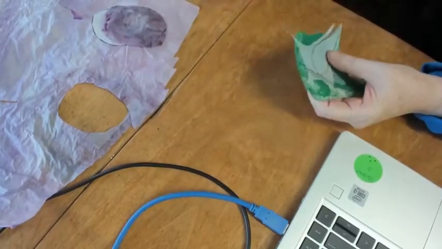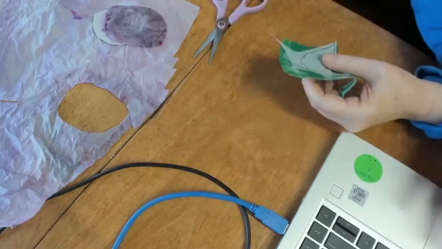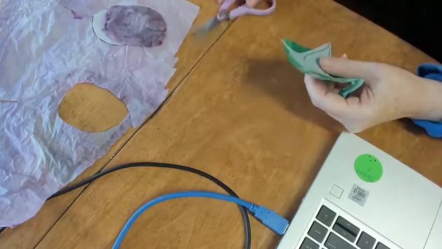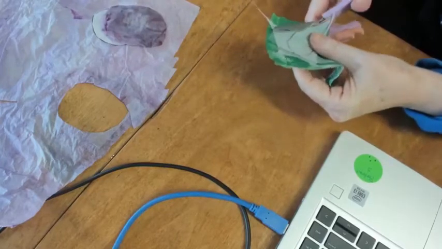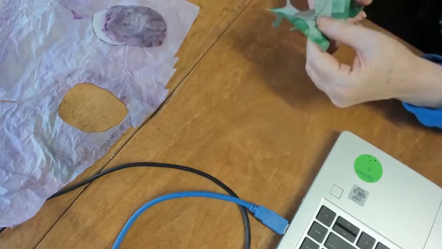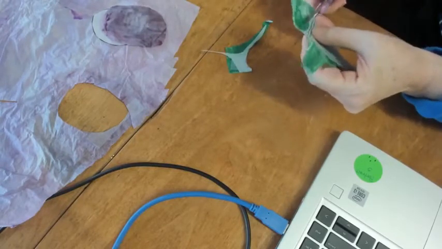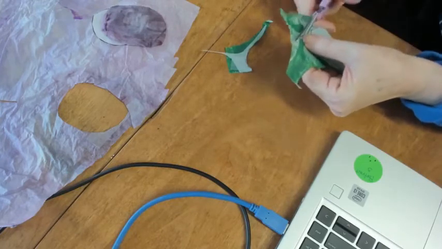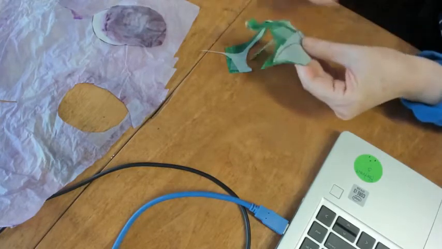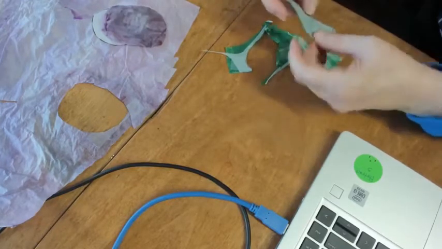I'm going to continue to cut. Cutting in here is a little bit tricky.